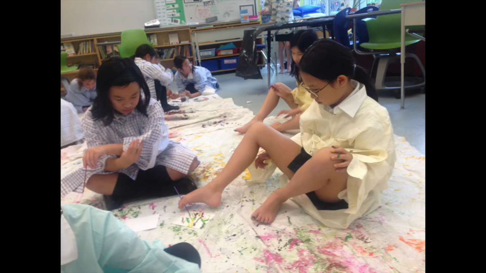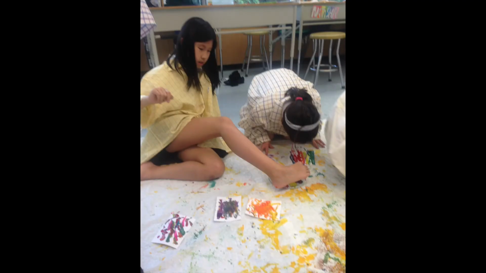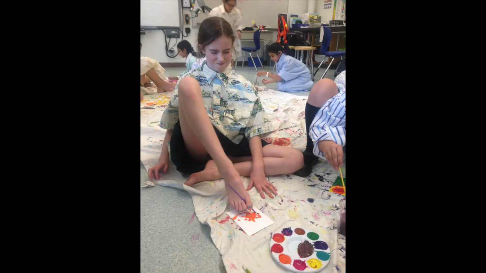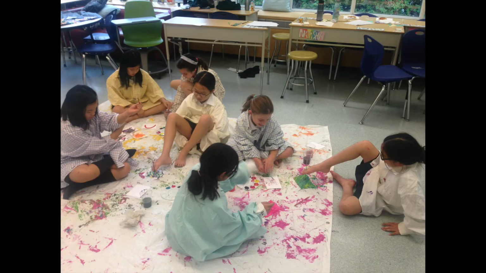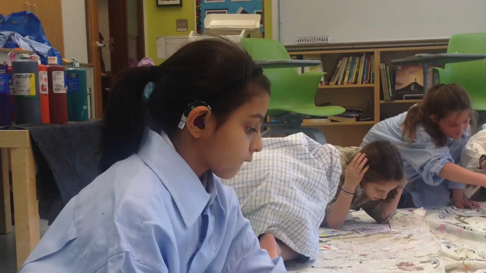In art, we also thought about accessibility. So we mouth painted and feet painted, and it was really hard to get the brush in the water without tipping the water over. Someone did a beautiful sunflower that looked like it was a photograph.